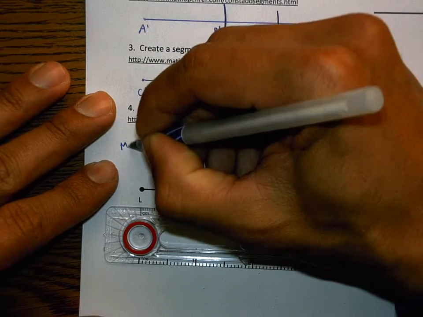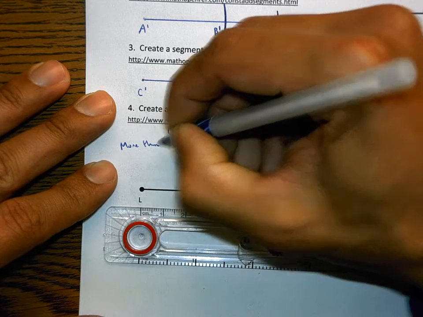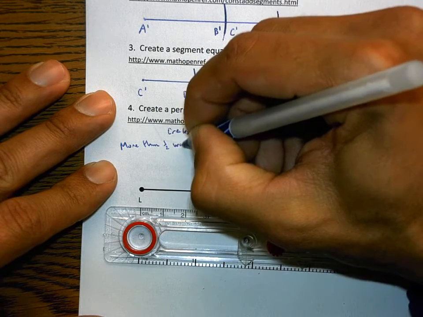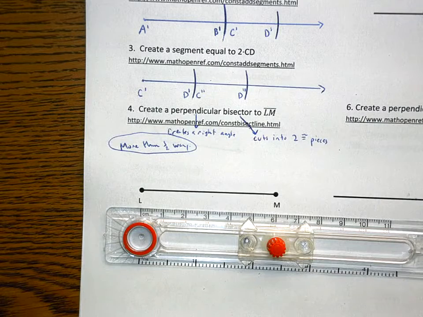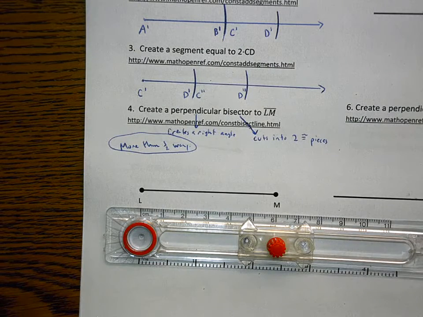This is more than halfway. Just make a little note to yourself so when you go to your independent, you'll remember, oh, I got to go more than halfway.